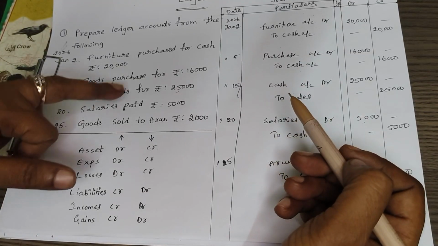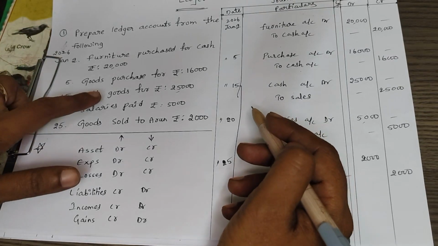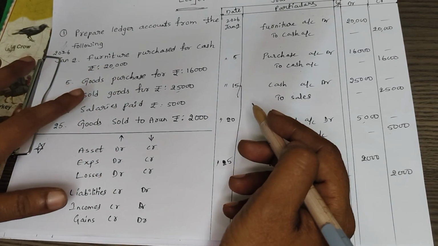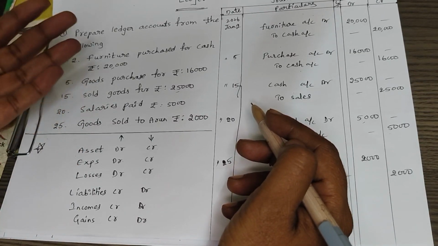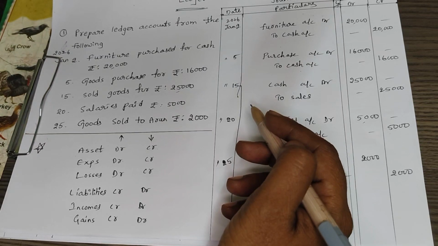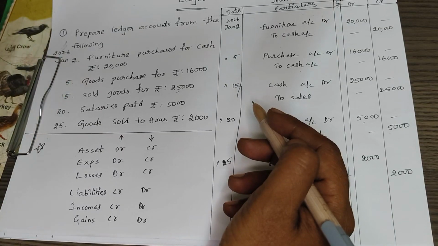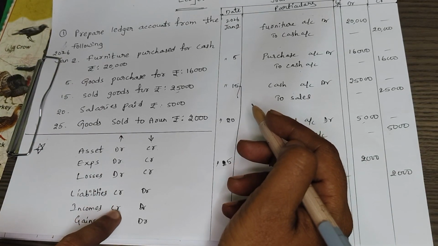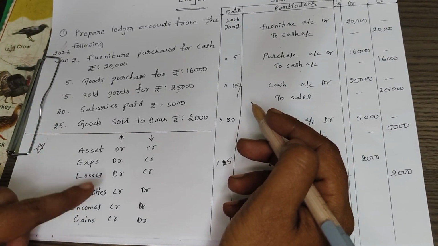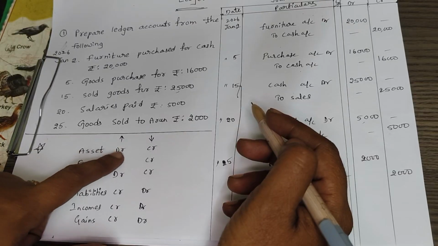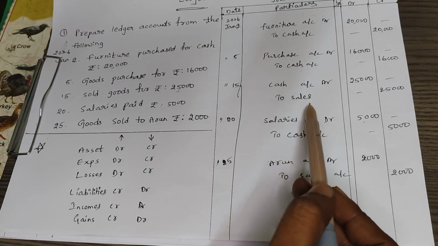Okay. And sold goods for 25,000. What are the two aspects here? Sales and cash. Sale is an income. Cash is an asset. When you are selling goods, you are receiving cash, so the asset is increasing, and if an asset is increasing, that is debit. So cash is debit. Sale is an income, so income increases means credit. Cash is increasing and sale is also increasing, so sale is credit, cash is debit. So cash account debit to sales account.